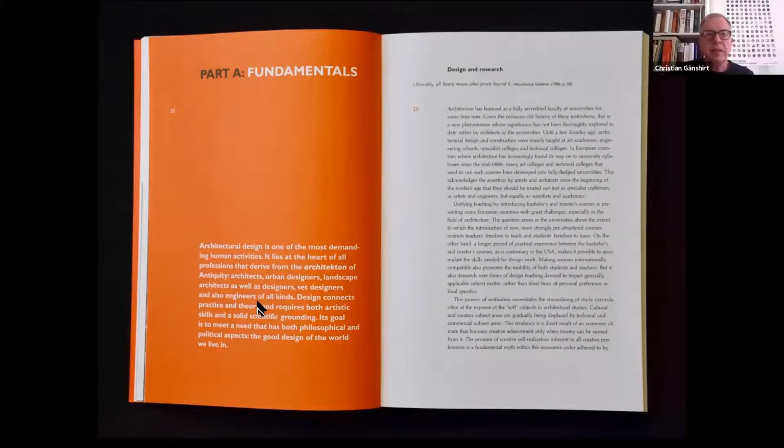And design connects two very different spheres, practice and theory, and requires both artistic skills and also a solid scientific grounding. Its goal is to meet a need that has both philosophical and political aspects, the good design of the world we live in.